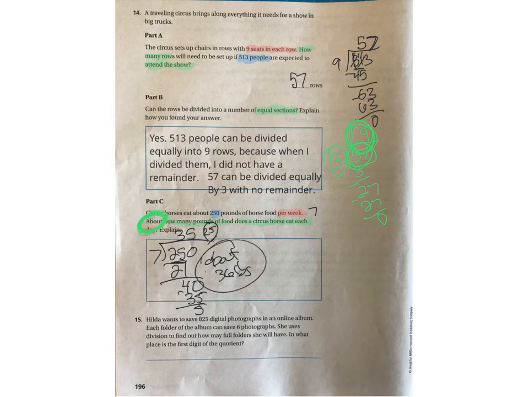Now, for those that like doing multiples, let's look at 7. Let's multiply 7 by multiples of 10, because this is doing multiples. I have my 250. So let's start off with 7. 7 times 10 gets me 70. 7 times 20, 140. Let's keep going. We're getting close to 250. 7 times 30 gets me 210. 7 times 40 gets me 280.